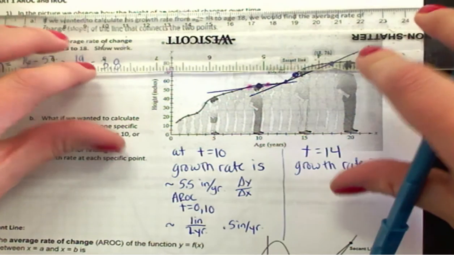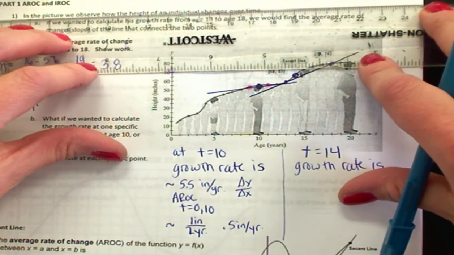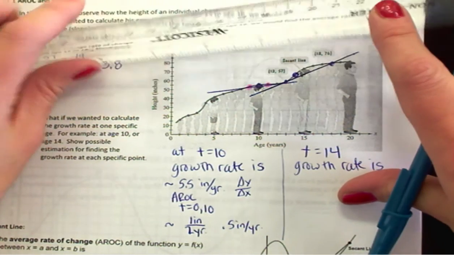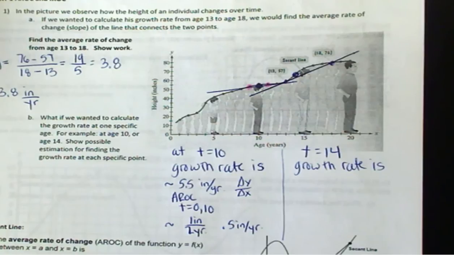There's no grid, so do your best to figure out what those points are. I get 6.5. Approximately, right? But I get 6.5. See what you get.